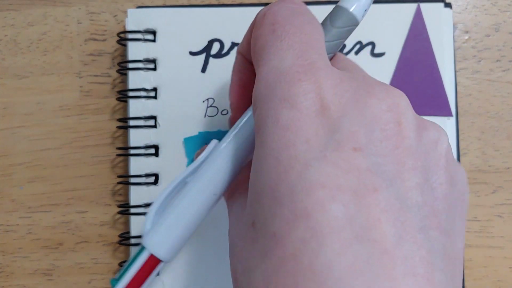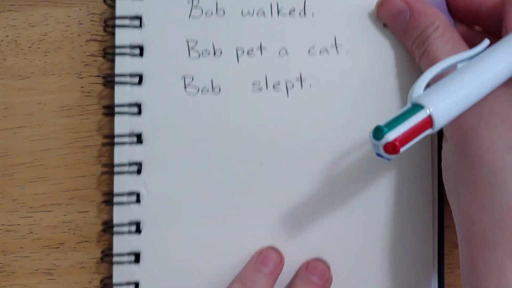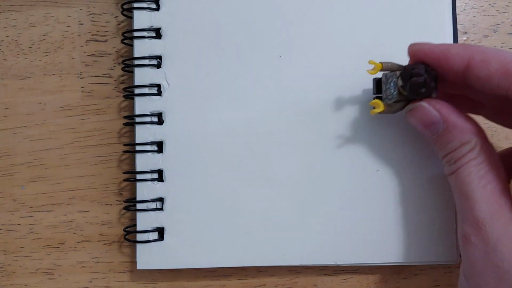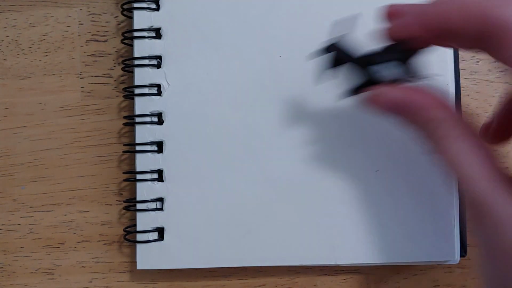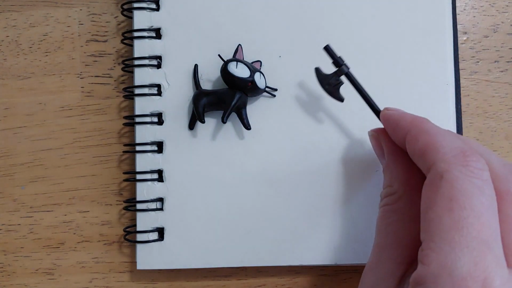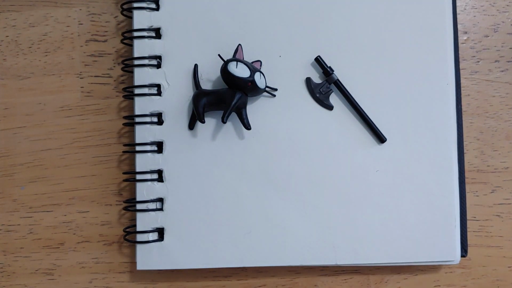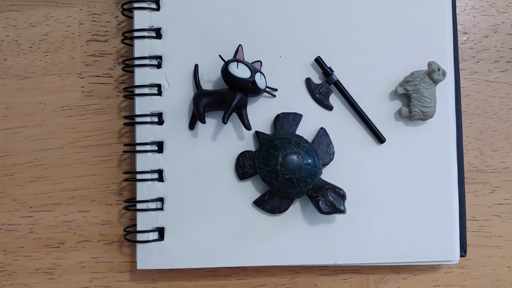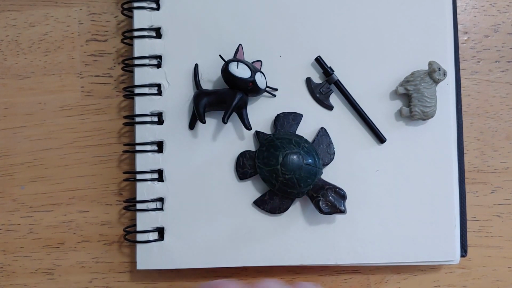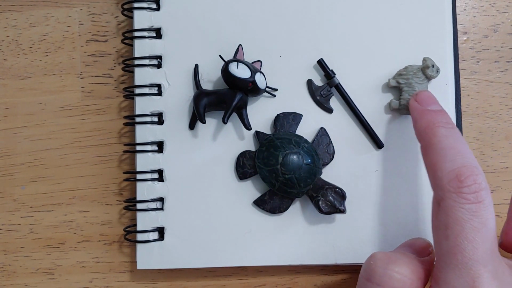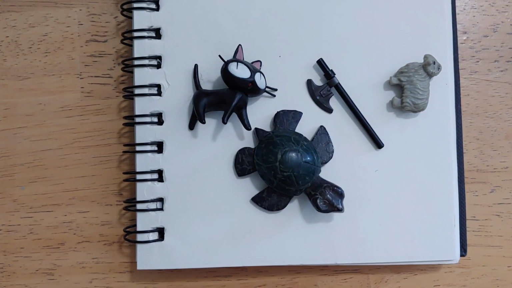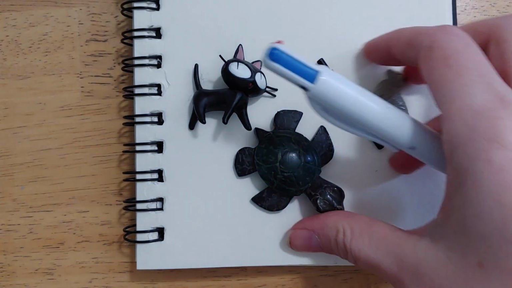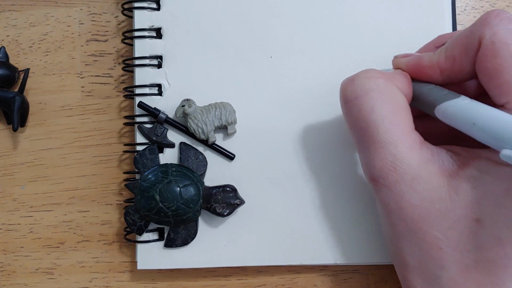Let's try this again with something different. How about this is Bob's cat. This is Bob's axe. This is Bob's sheep. This is Bob's turtle. I could say all of those things. Or I could say, this is Bob's cat. This is his axe. This is his sheep. This is his turtle. In that case, I replaced all of my Bobs with his.